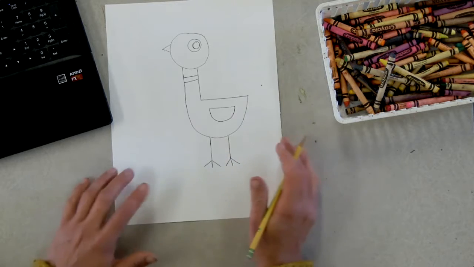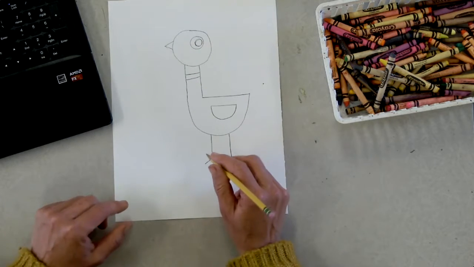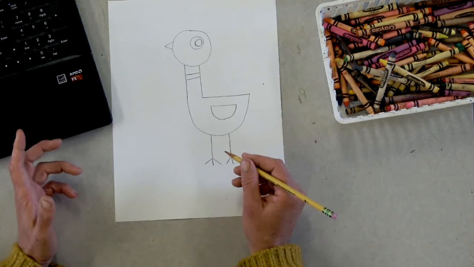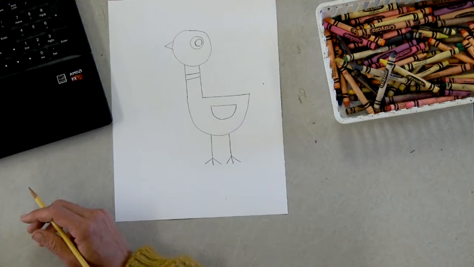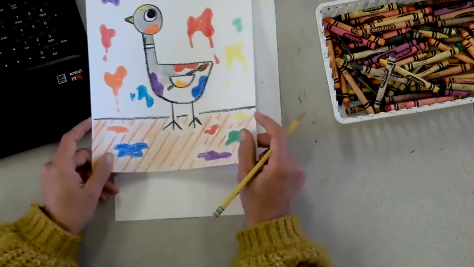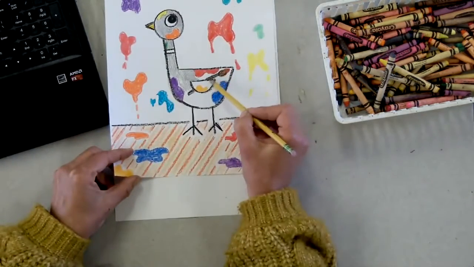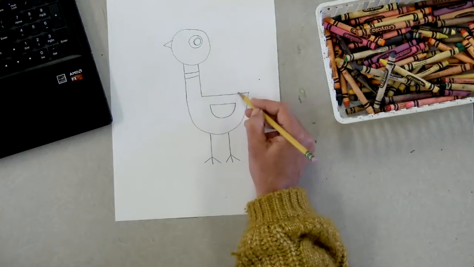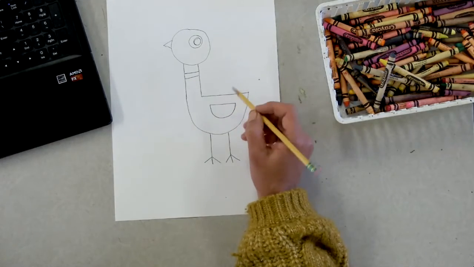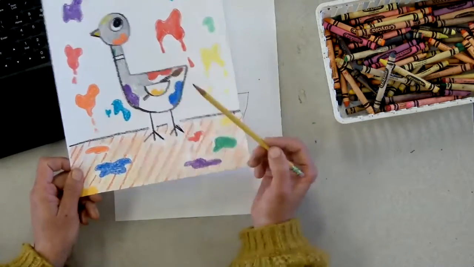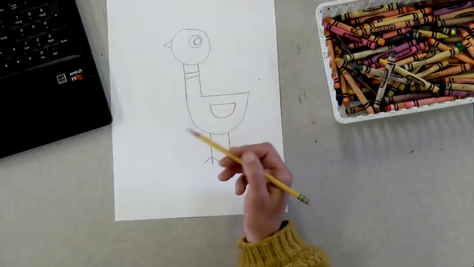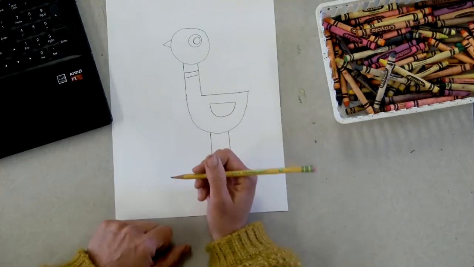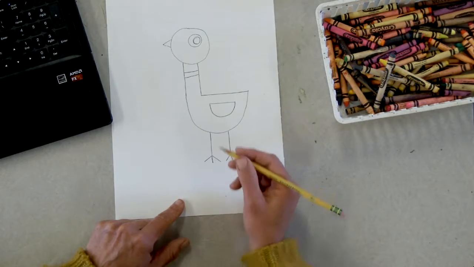So this is where you have to start making the decision about what you don't want your pigeon to do. So I did that because I wanted to draw a paintbrush under his wing. I knew I had to do that before I started coloring everything in, particularly the pigeon's body. So from here, you just want to think about what you don't want the pigeon to get into, all right?